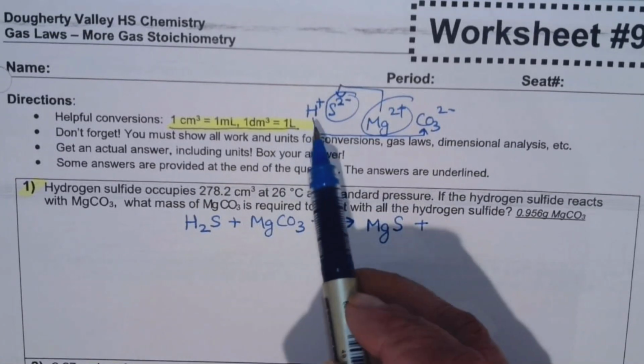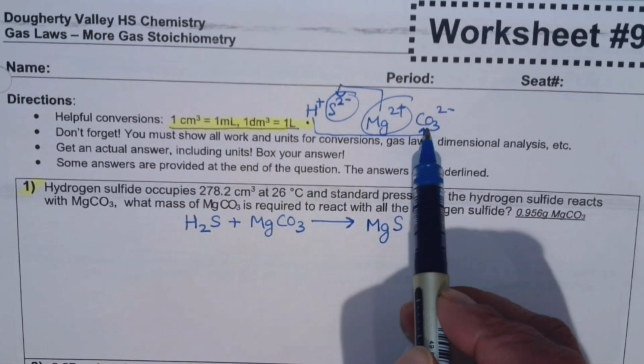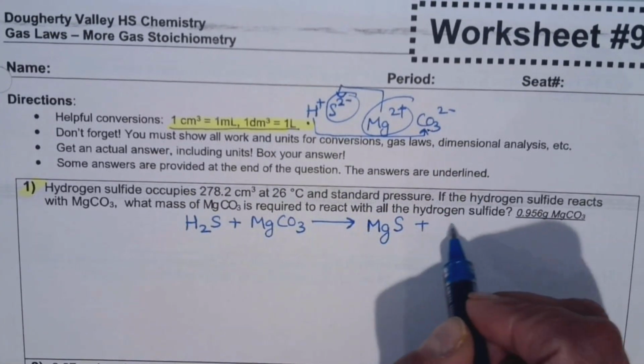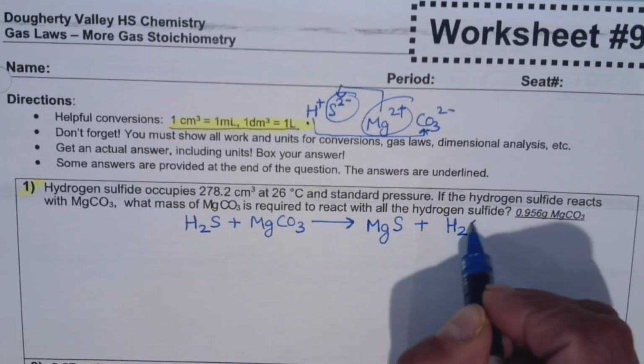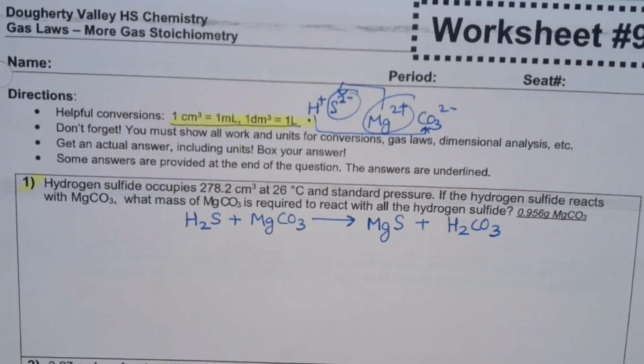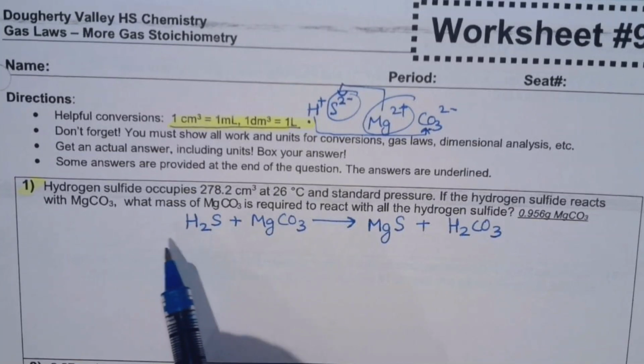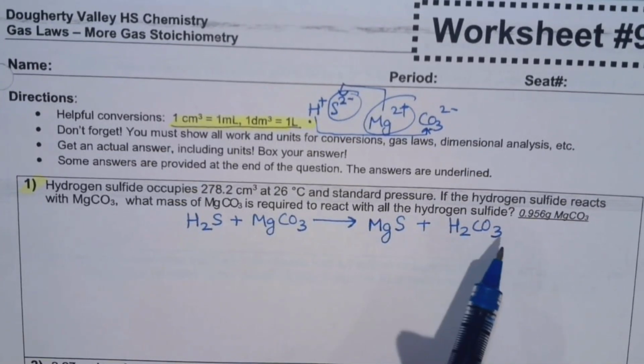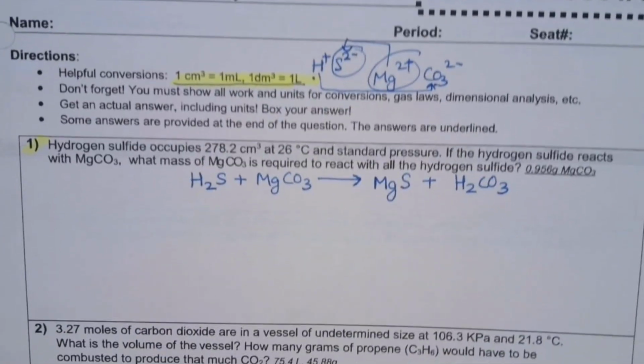And then H+ will make a compound with carbonate. So do the crisscross and you will get the formula for hydrogen carbonate, which is also known as carbonic acid. Then balance this equation. This equation is already balanced, so no need to balance it.